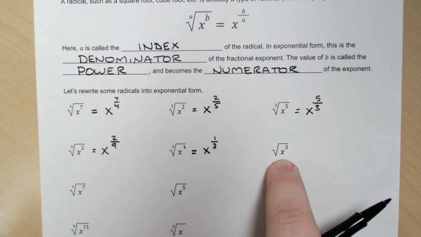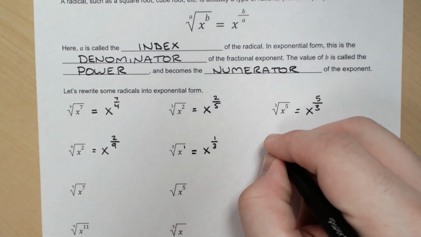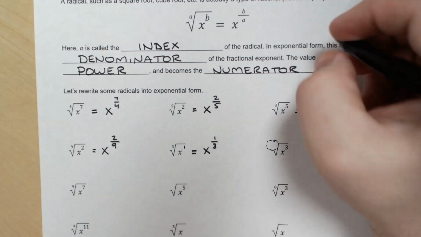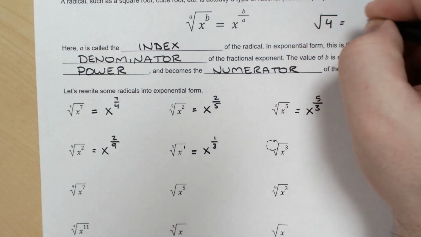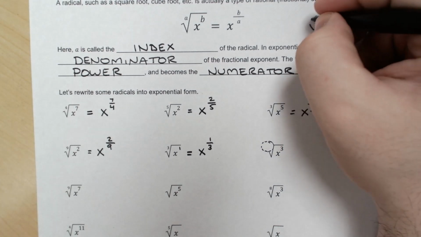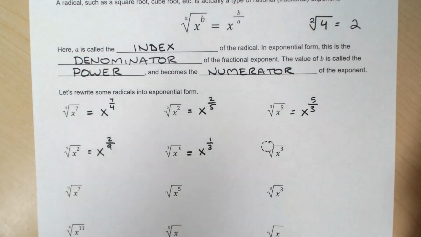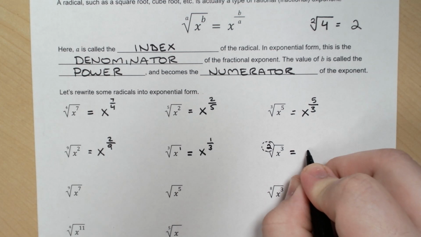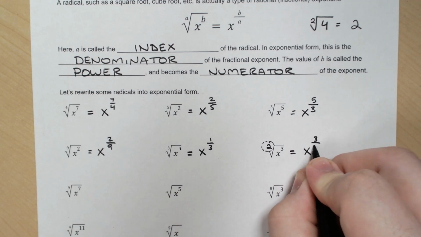Over here, there's also a number missing, the index. And weirdly enough, it's not 1. This is not the first root of x cubed. Well, anytime you didn't see an index before, like the square root of 4 equals 2, you knew it was the square root because you just did. That's the only root you knew up until this point. So here the index is 2, and this could be rewritten as x to the 3 over 2 power.